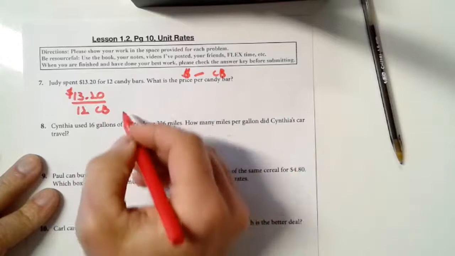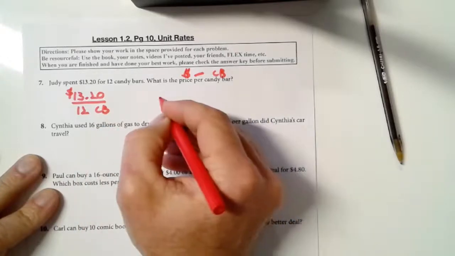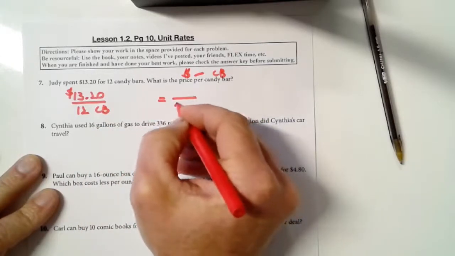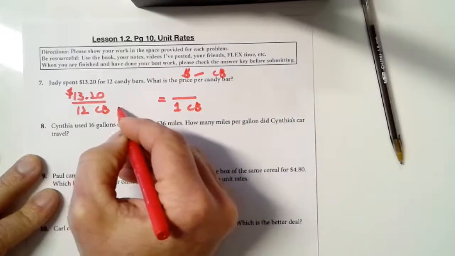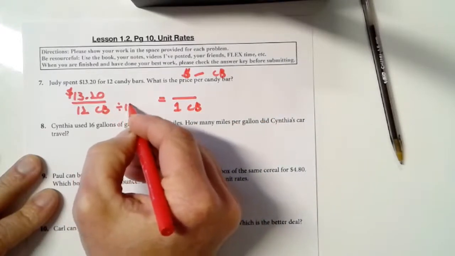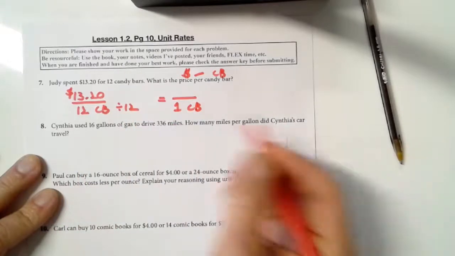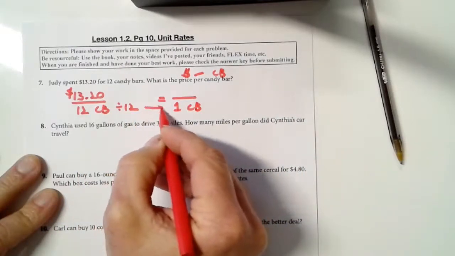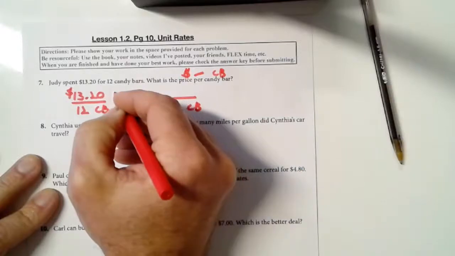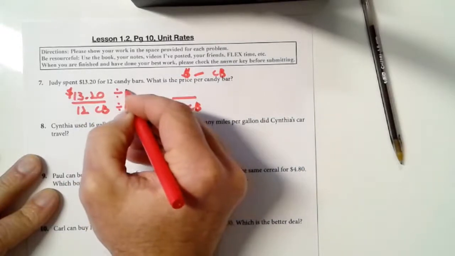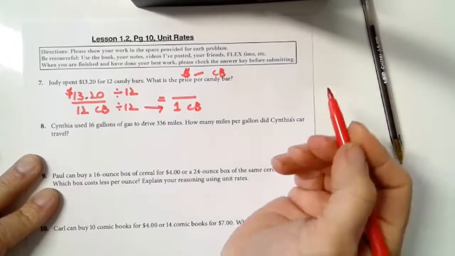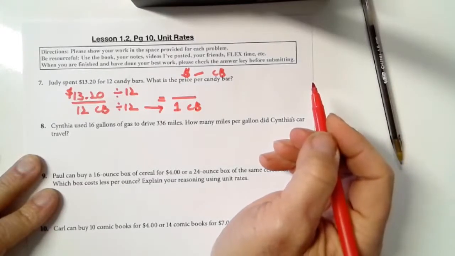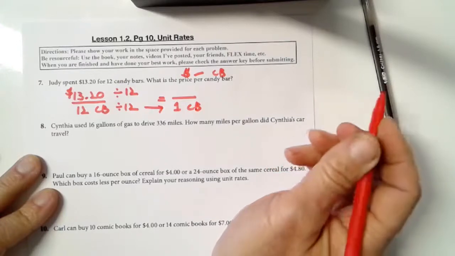So to end up with 1 candy bar, the process to go through here is we divide by 12, and that gives us the 1. So if we divide 13.20 by 12, how many 12s fit into $13.20?